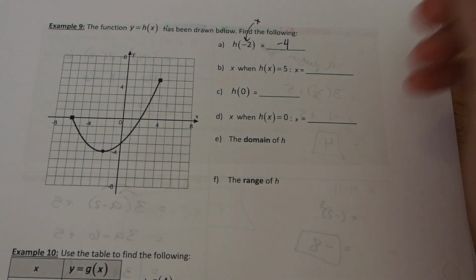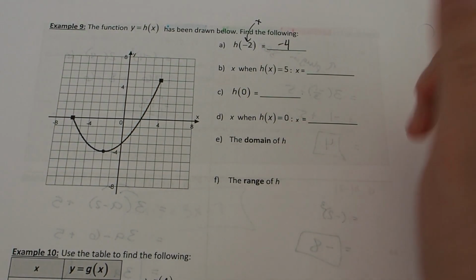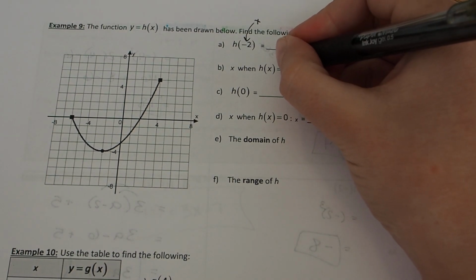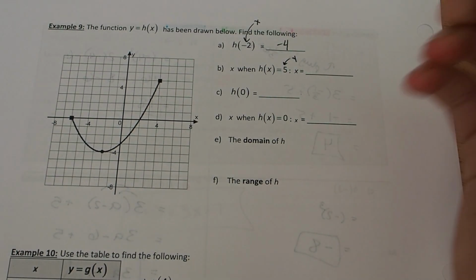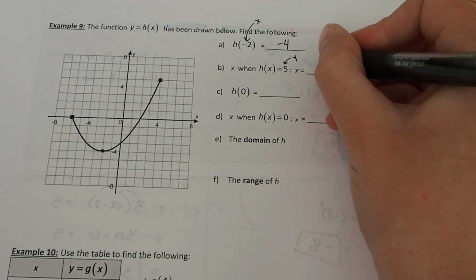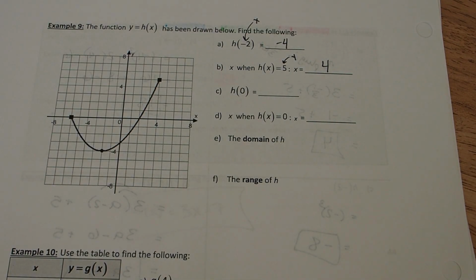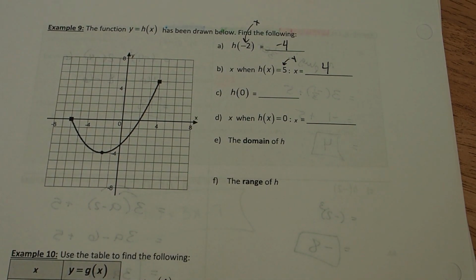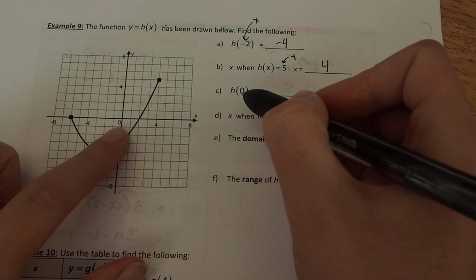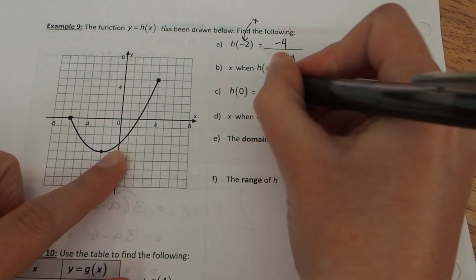Okay. This is the opposite. h of x is equal to 5. They're not telling me the x value anymore, they're telling me the y value. So I find where y is equal to 5, trace over and find the x value. x is equal to 4. Okay. h of 0, again that 0 is independent, that's the x value. Find the x value of 0, trace it down, that one's -3.